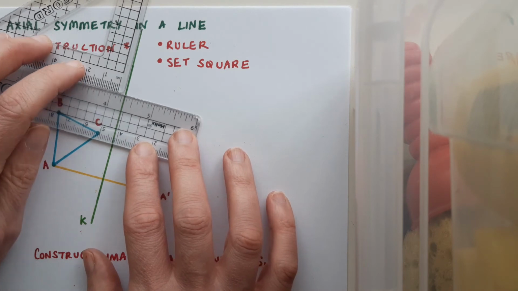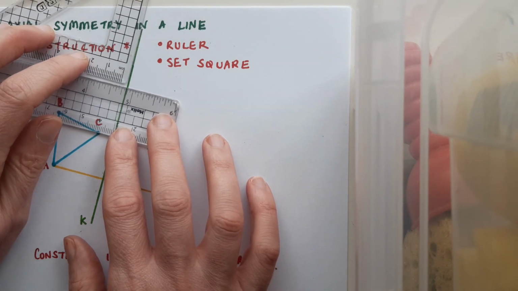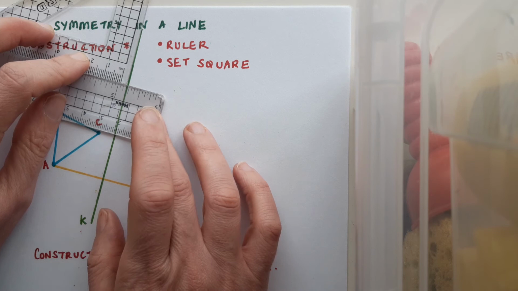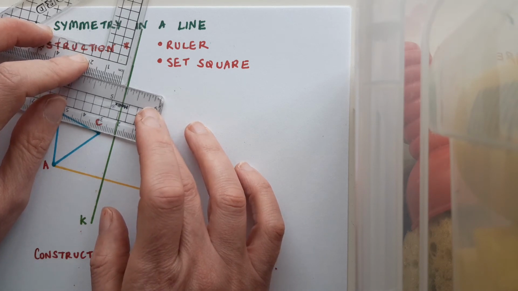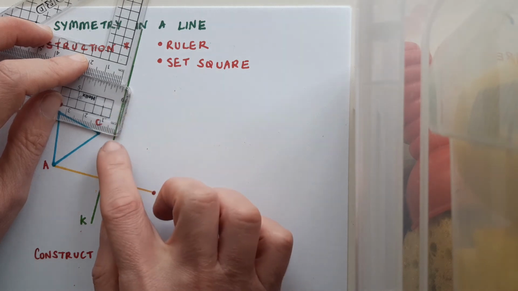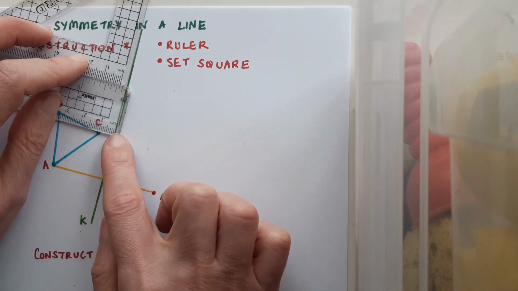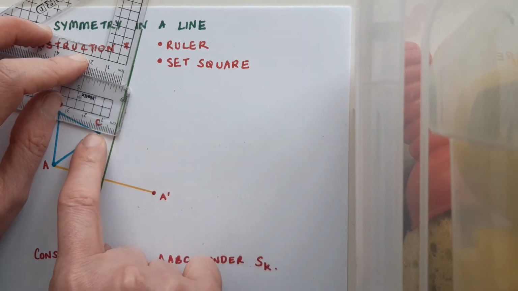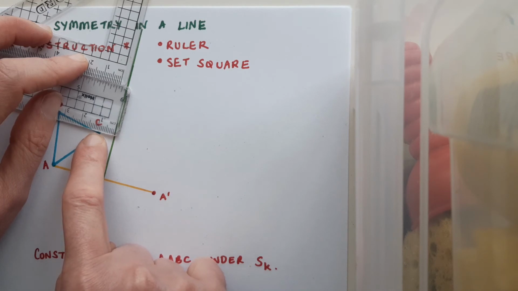Okay, so lining up perfectly. Okay, I'm not quite lined up with my point. I want to bring it down here slightly. Okay, now I'm lined up a bit better. And if I put the very first dash of my ruler on my line, I can see the distance as far as C is 1 centimeter.